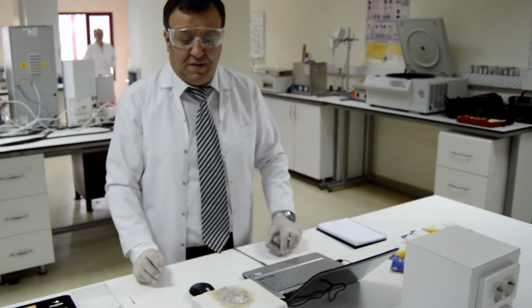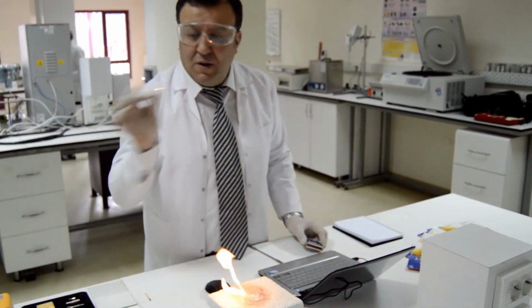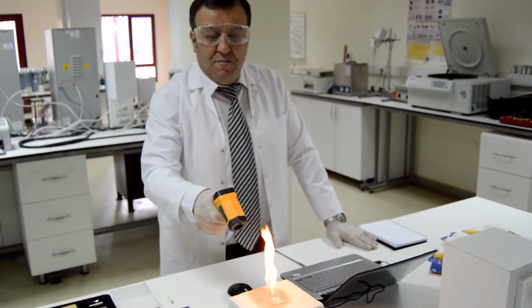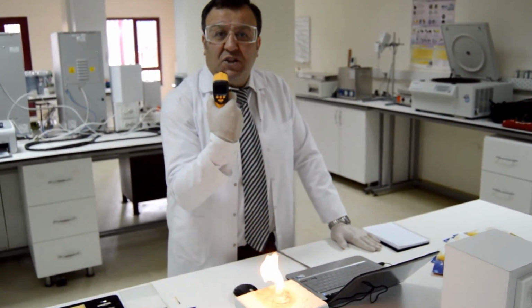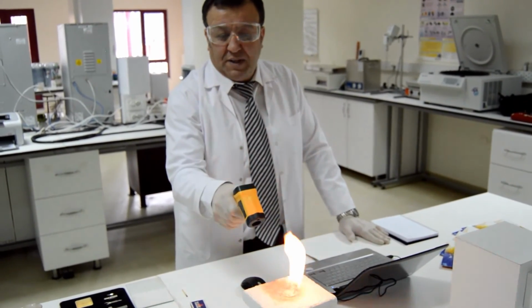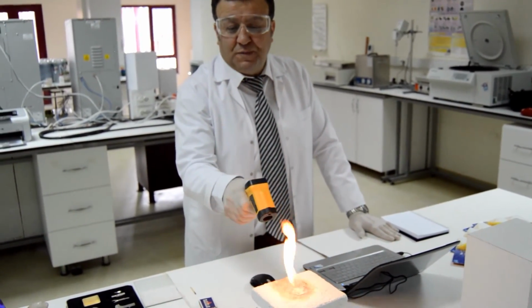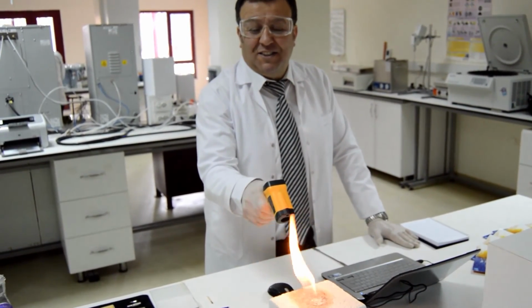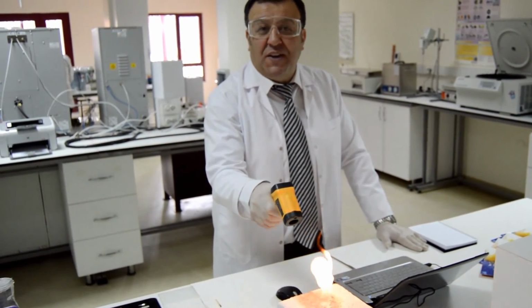Test 2. We fire it and measure it with our electronic thermometer. Around 200 degrees Celsius. 220, 230 right now.